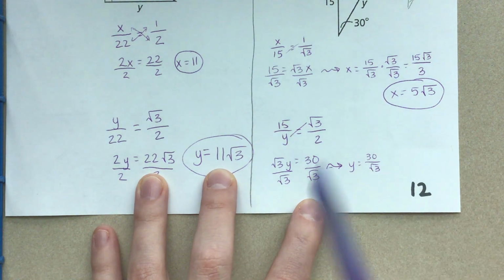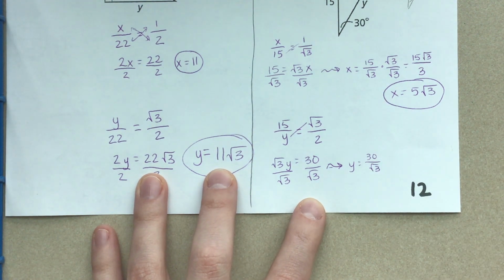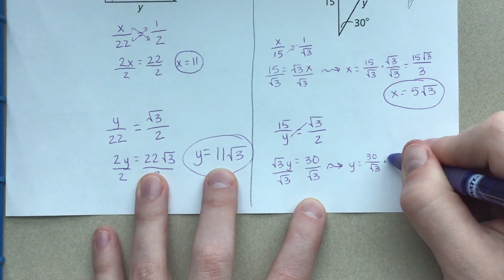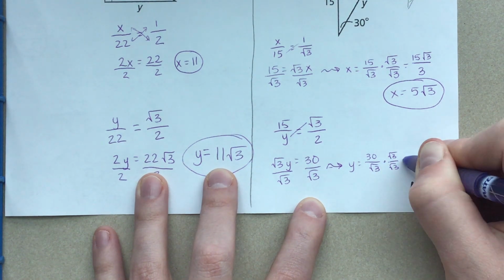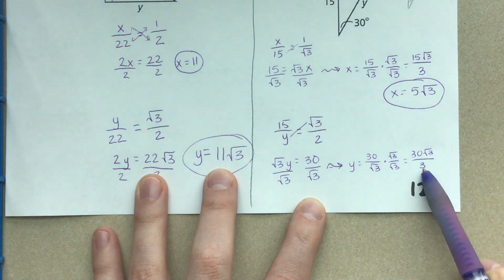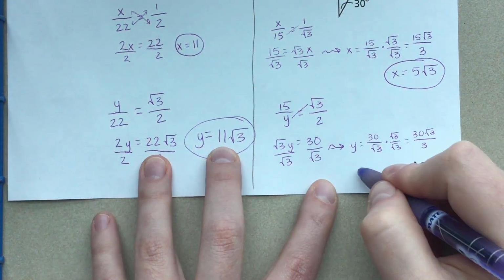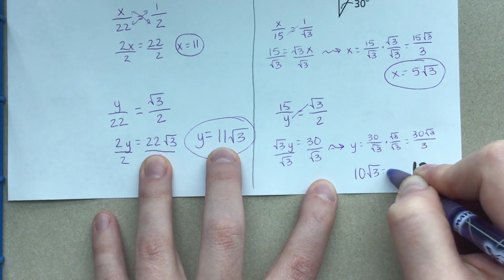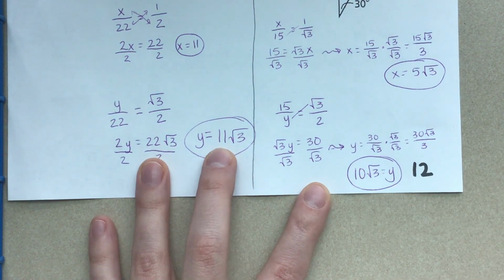But we've got the same issue that we had going on up there. I need to rationalize the denominator, so I'm going to multiply by square root 3 on top and bottom, and that's getting me 30 square root 3 over 3. This reduces, and that's going to get me 10 square root 3 is equal to y for that final answer.